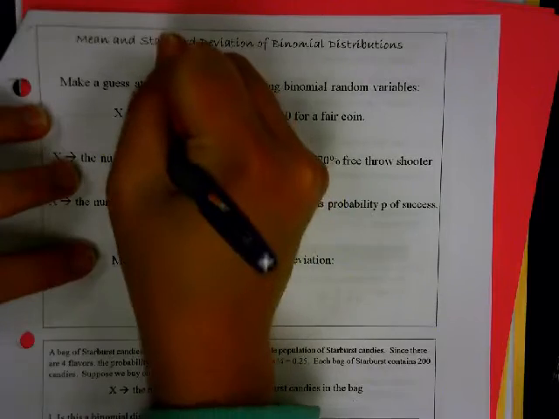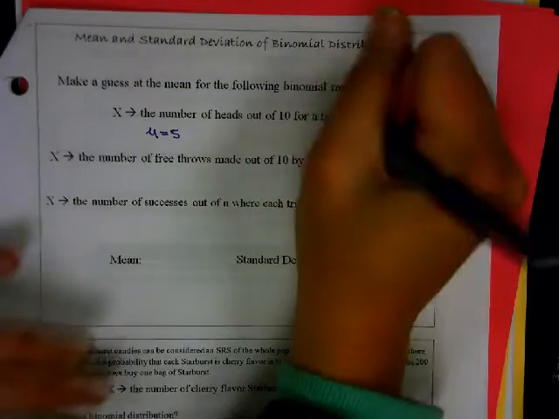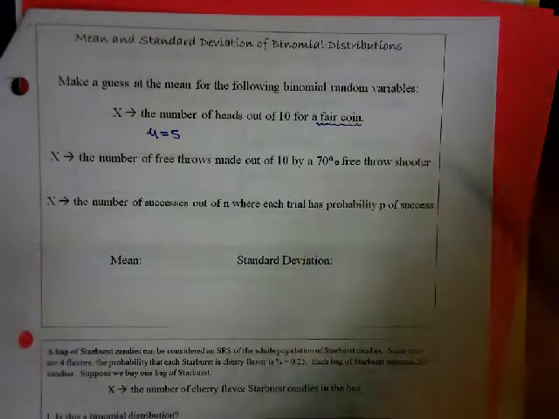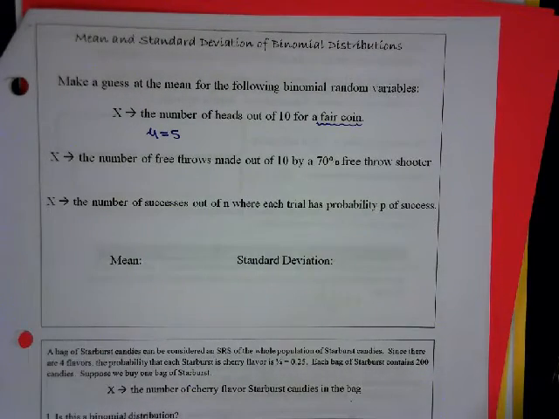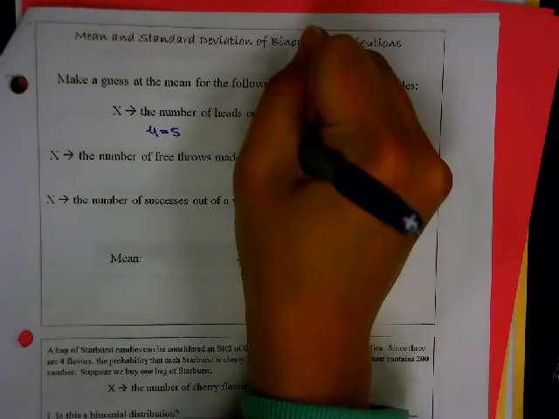And the reason you think it's 5 is because a fair coin says that half the time we should get heads and half the time we should get tails. So our number of trials here was 10. Probability of success, 0.5.